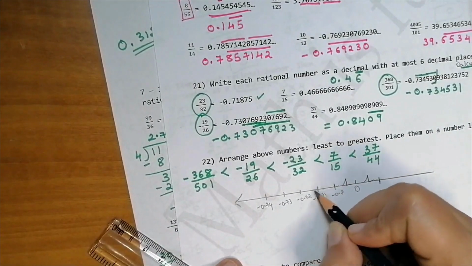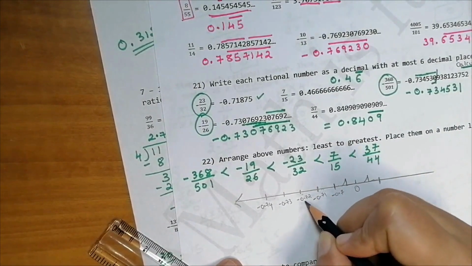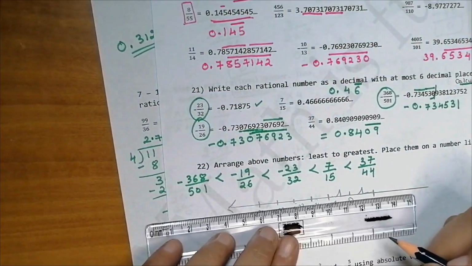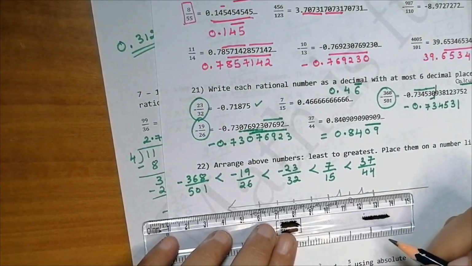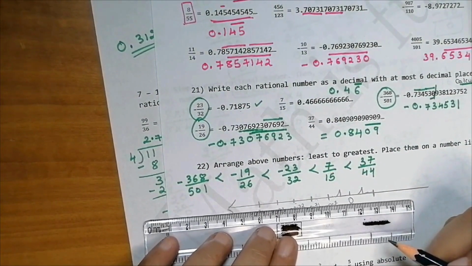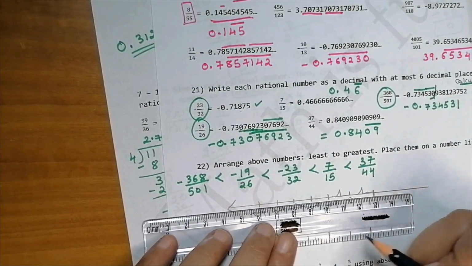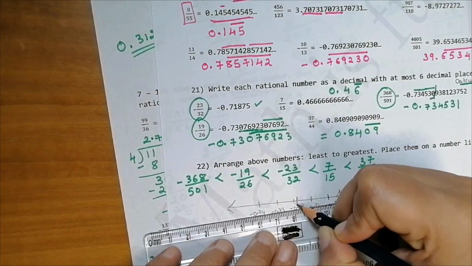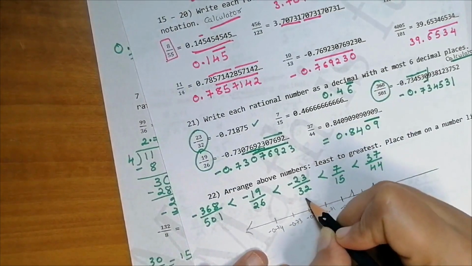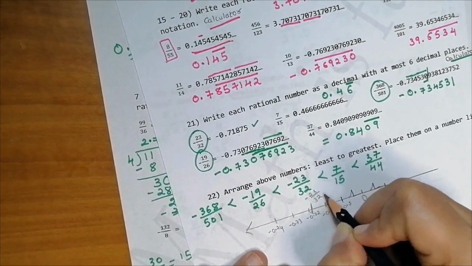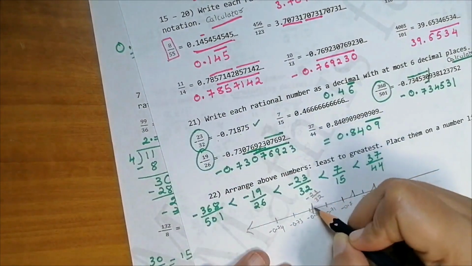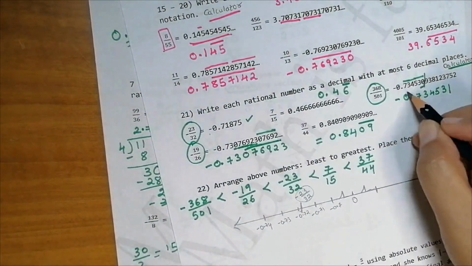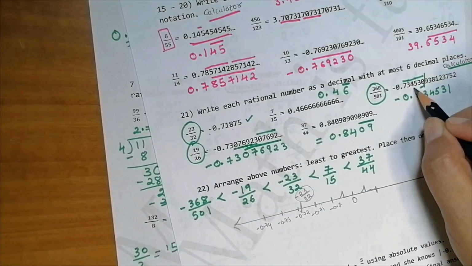First we have 71875. This 875 has to be between 71 and 72. So it's 8 over here. Here 1 centimeter I've taken is a 0.01 unit. So I'll mark 8 units from here. This becomes minus 23 over 32, this number here. Then it says these two numbers, 7307 and 7347.